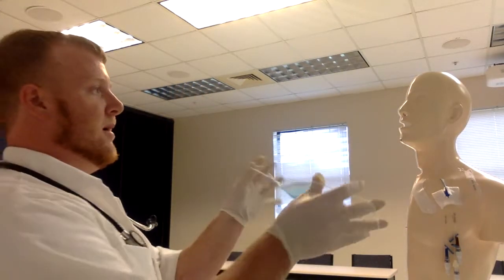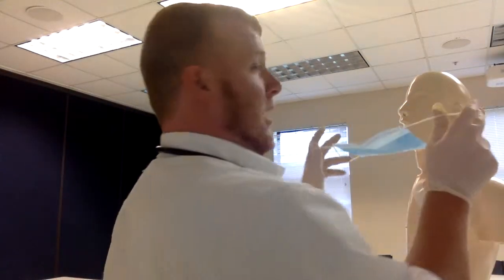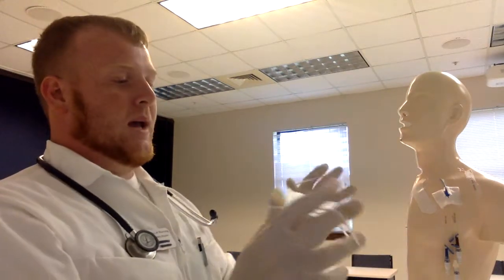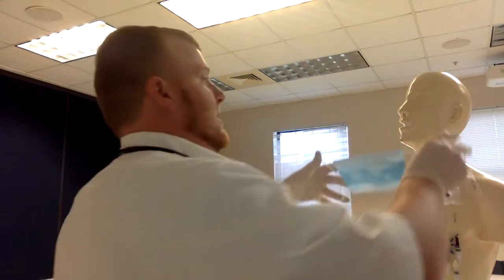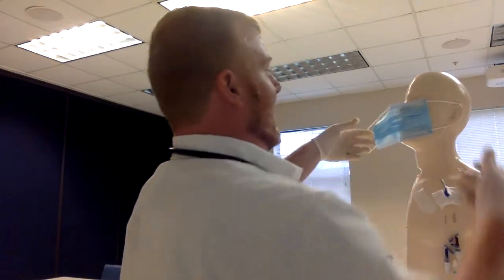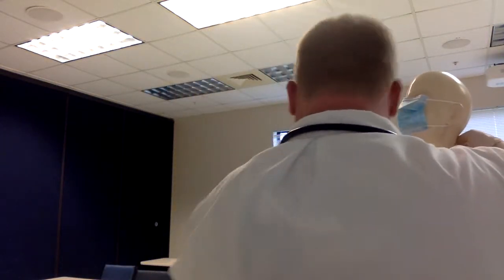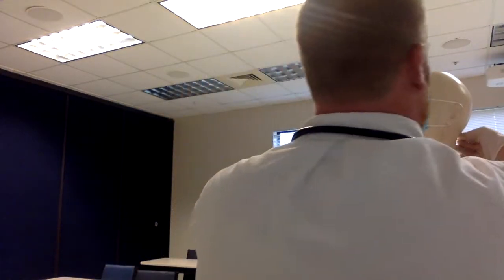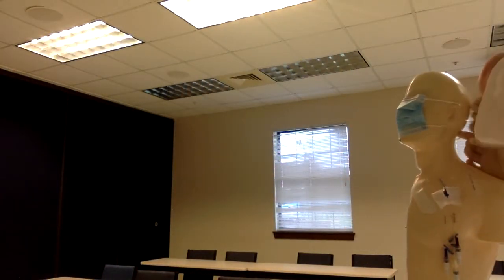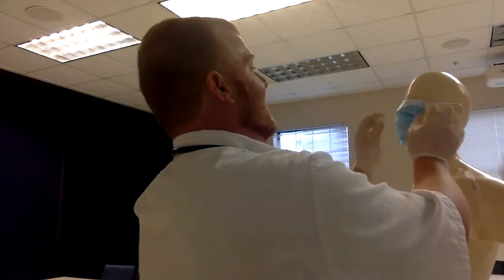We're going to go to the patient, and if feasible, make sure that the patient can tolerate it. Obviously, if the patient's having trouble breathing, then we're not going to put a mask on to restrict the breathing. For the video purposes, we're going to have this here. We put it on, and obviously get it out of their eyes and whatnot, so it's on as best we can.